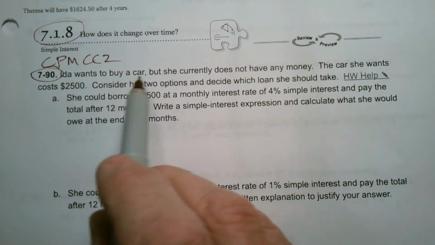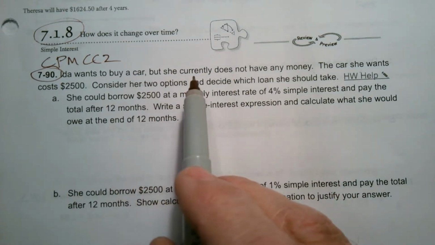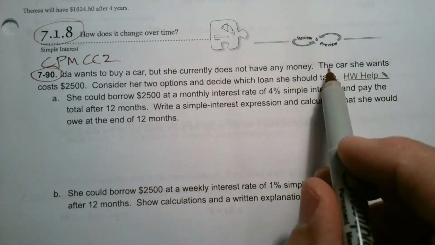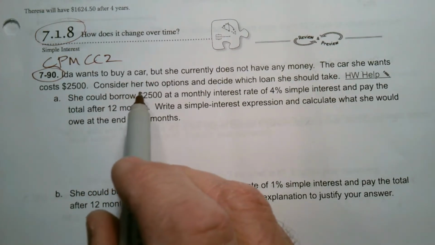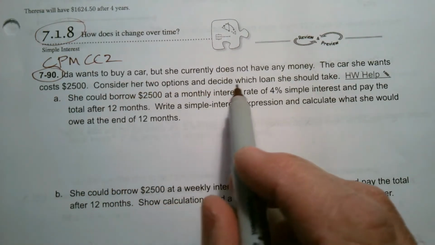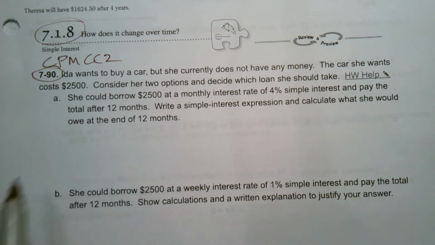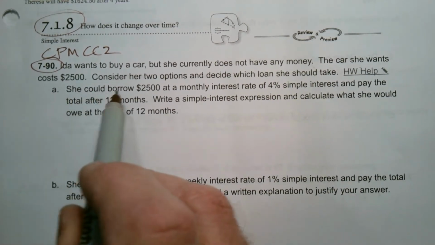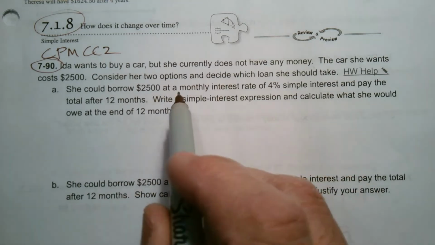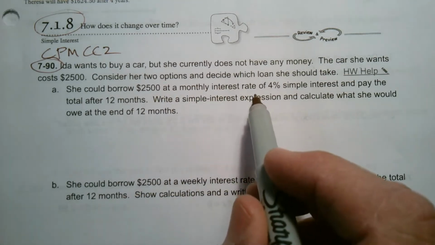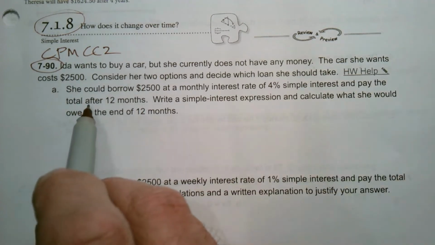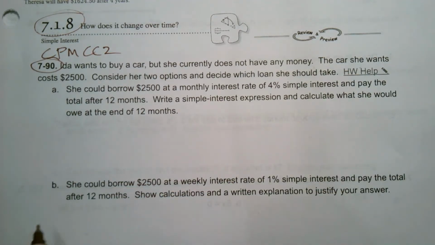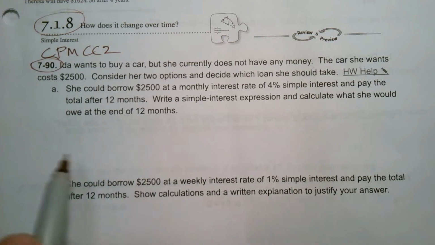It says, Ida wants to buy a car, but she currently does not have any money. The car she wants costs $2,500. Consider her two options and decide which loan she should take. So, first option, she could borrow $2,500 at a monthly interest rate of 4% simple interest and pay the total after 12 months. Write a simple interest expression and calculate what she would owe at the end of 12 months.